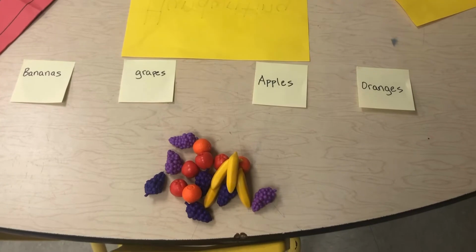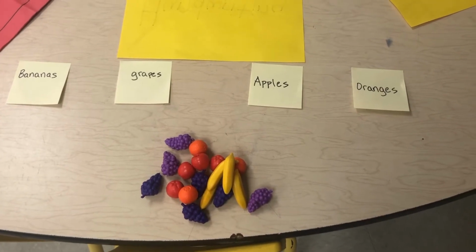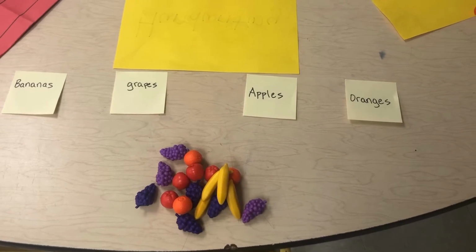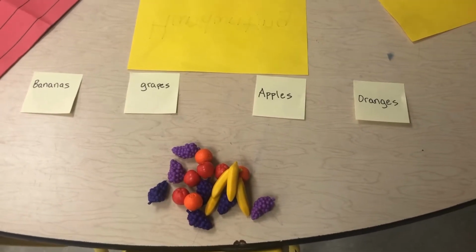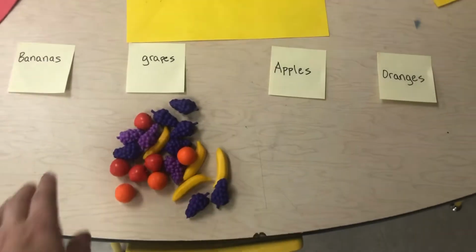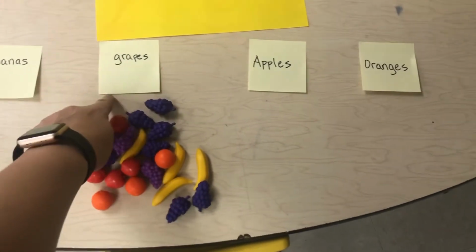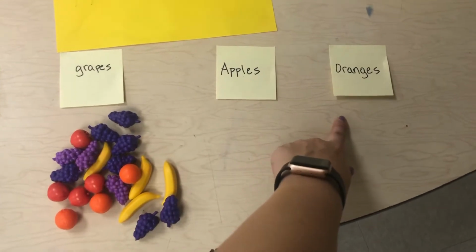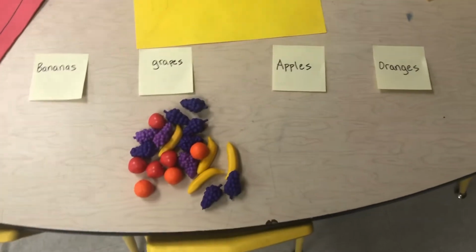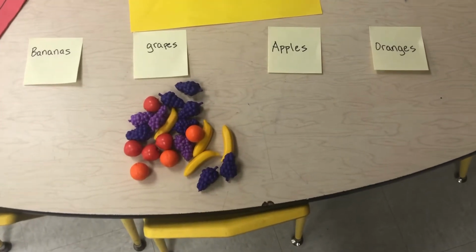Before we fully move on to the sorting skills, I want to emphasize that for sorting, you can also use money, candy, buttons, silverware with an adult, or socks as well with this skill. So as you can see, I've got bananas, grapes, apples, and oranges in a category. And I would have your child sort out each fruit where they belong.